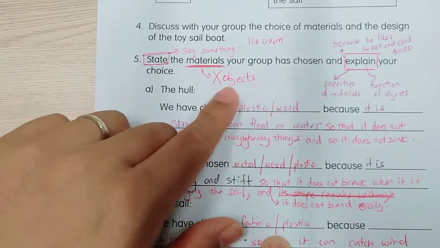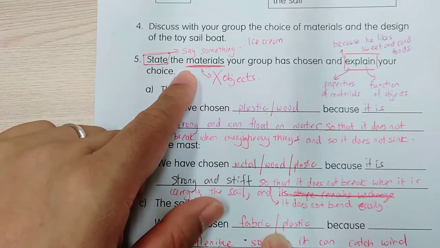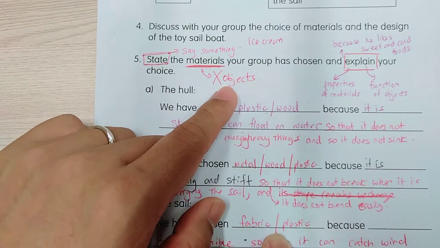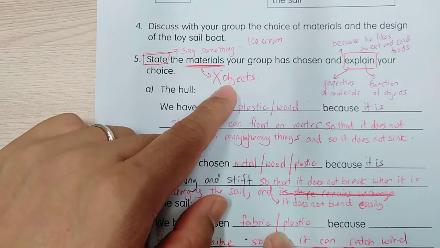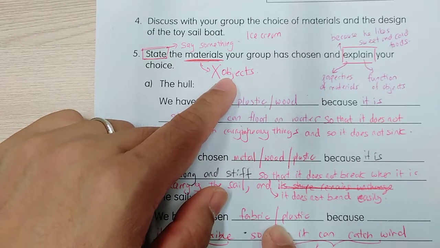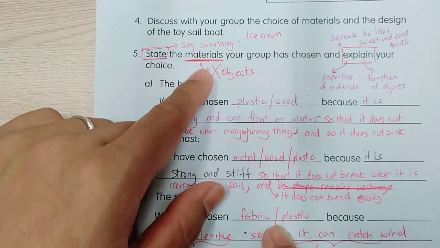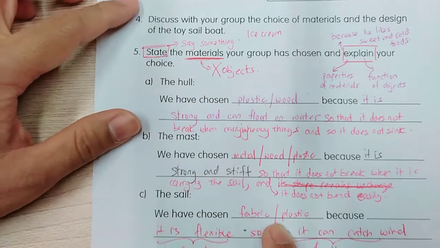Now those are objects. They are not materials. There could be many objects that has the same name like a bag, but a bag can be made of different materials. A bag can be made of fabric or plastic, isn't it? So it's not clear enough. So when you ask you to state the materials, state the materials.